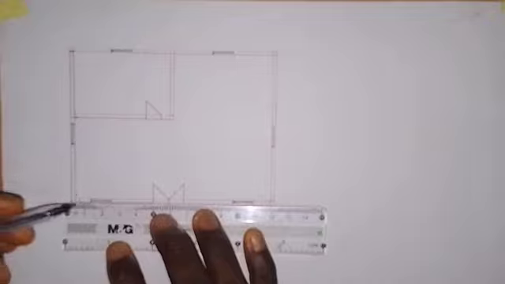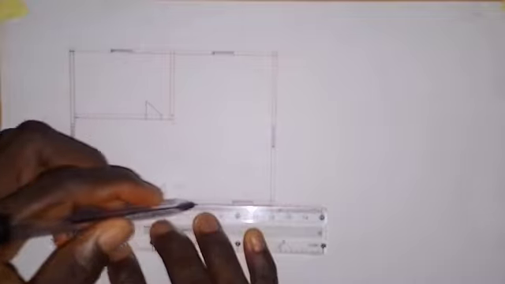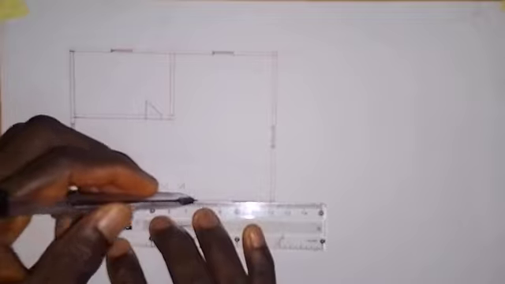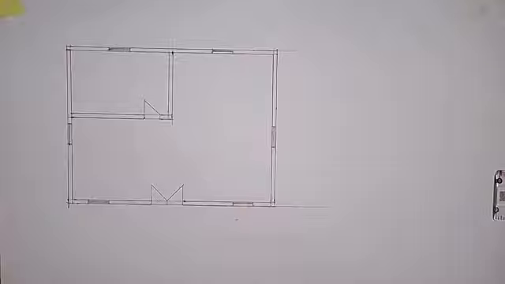You make this one a thick line, and from here to this end, you make this a thick line, and then we come up here, so we also make this a thick line. Okay, so we also make this a thick line. Okay, so that is what we have there. So I will pause the video and do the rest. Alright, all the walls have been taken.